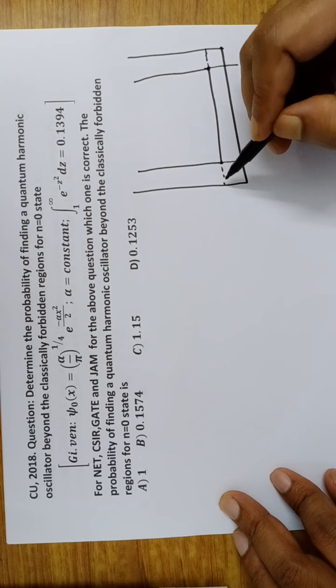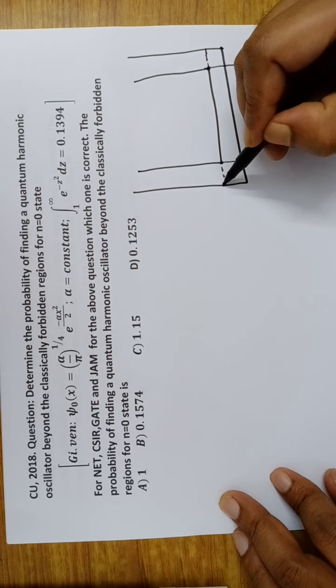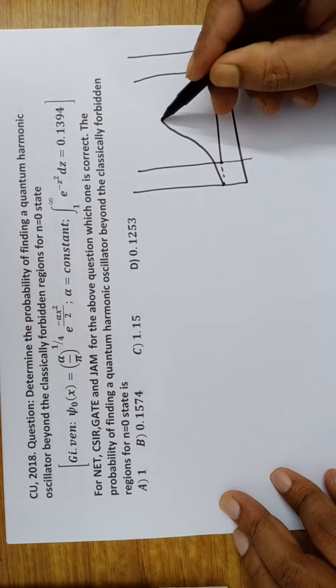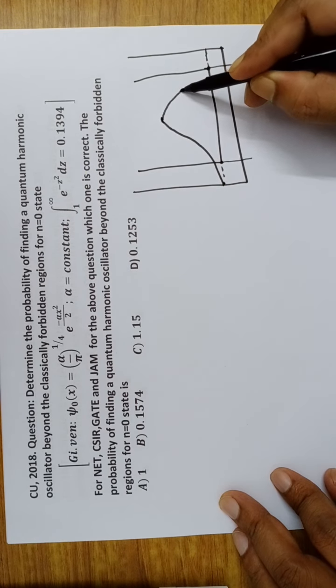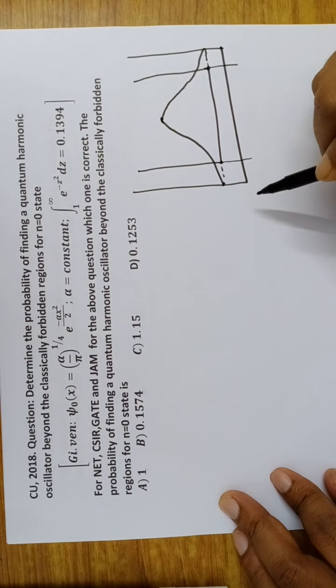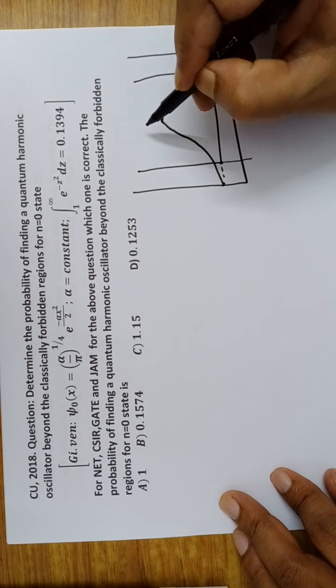We can write or draw a curve in this way. What is this?